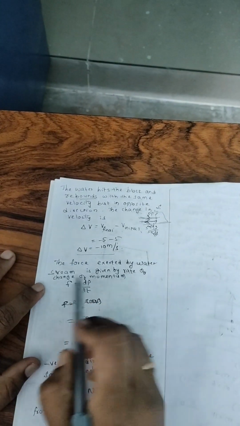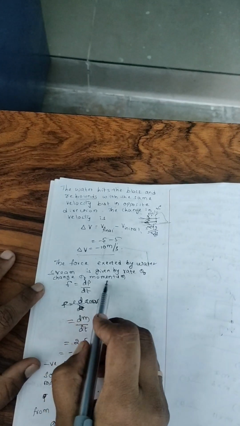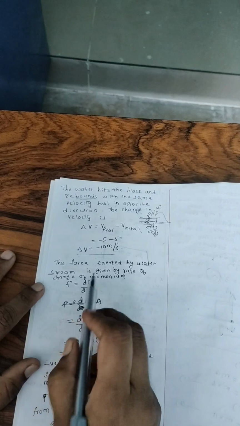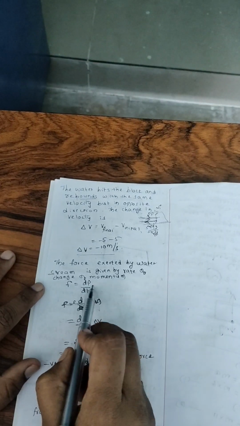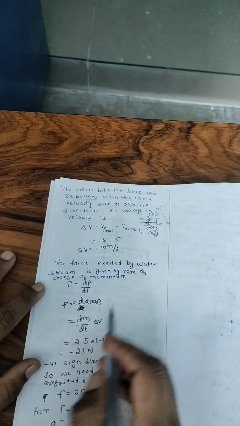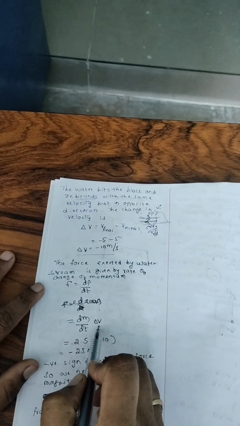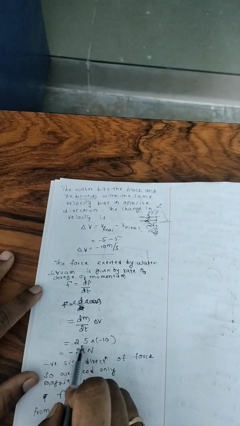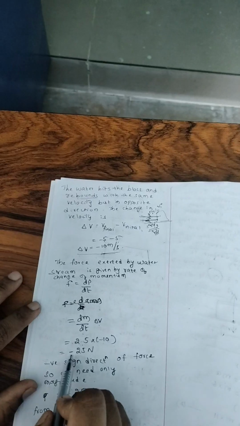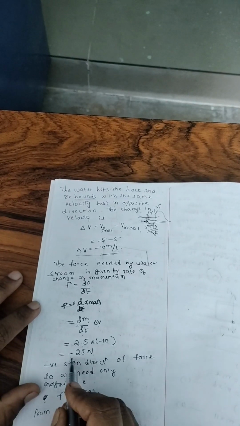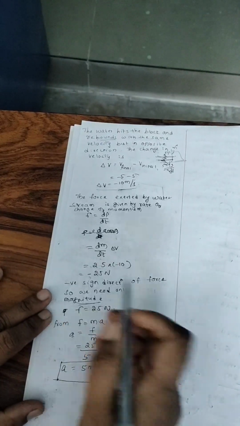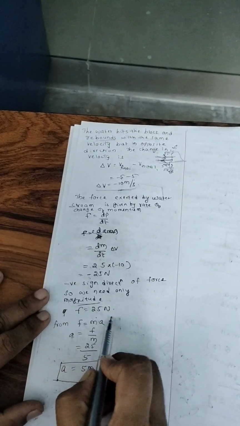Now for the force exerted by the water stream, we use the rate of change of linear momentum. The force is directly proportional to the rate of change of linear momentum, delta p by delta t, where p is the linear momentum, and linear momentum means mass into velocity. So mass flow rate into change in velocity. dm by dt we already found as 2.5 and velocity change is minus 10. So the answer will be minus 25 Newton. But here the negative sign indicates the direction of force, and we need only the magnitude. So we neglect this negative sign and take F as 25 Newtons.